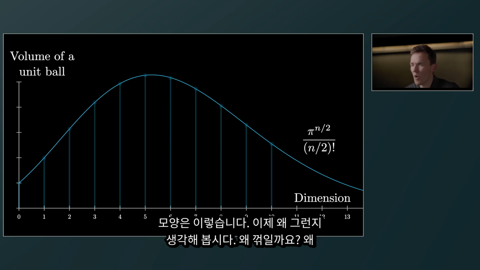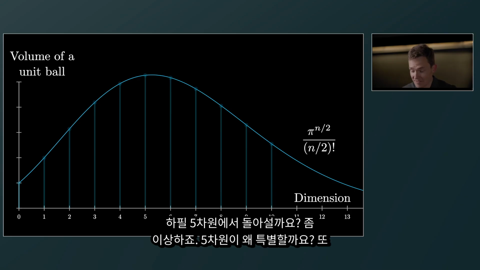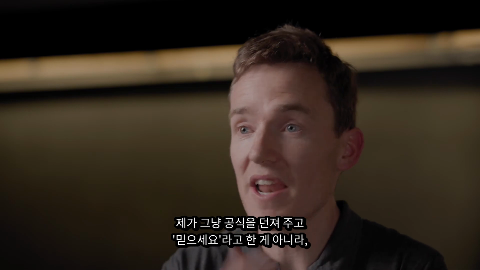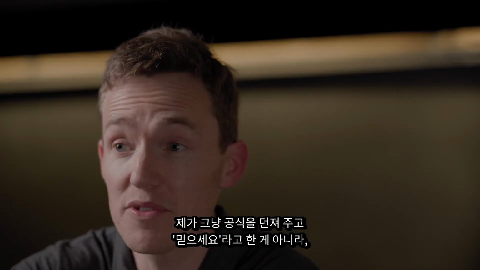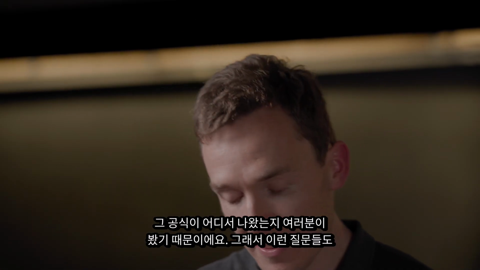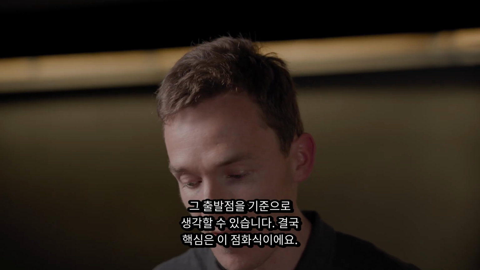And let's think about why, right? Why does it turn around? Why does it turn around at 5? That's kind of weird. What's special about 5 dimensions? And then what happens as we go out towards an even higher number of dimensions? And the nice thing about the fact that you and I have landed here, not because I just gave you the formula and said, trust me that it's true, but because you see where it comes from, is we can think about these questions in terms of where it came from.